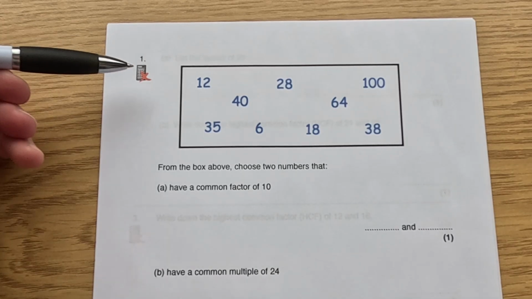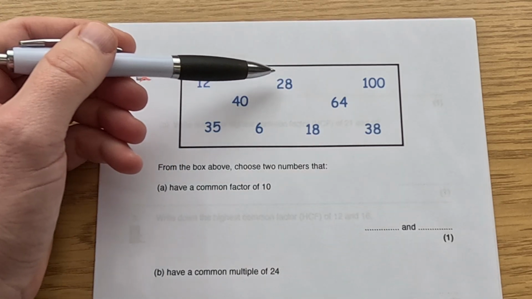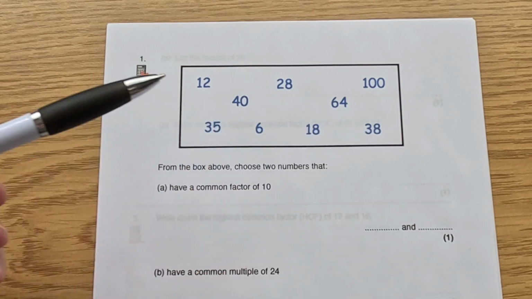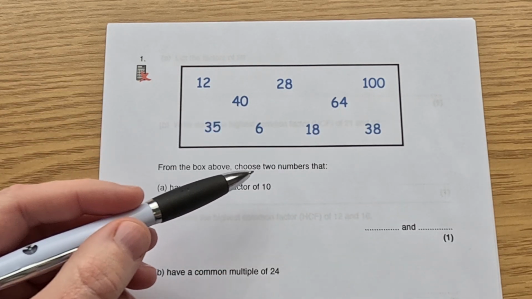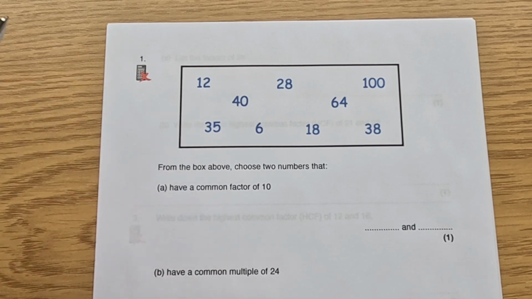Okay, so question number one. We've got this box of numbers with 12, 40, 28, 64, 100, 35, 6, 18 and 38. And from the box above, we've been asked to choose two numbers that have a common factor of 10. That means they're both divisible by 10, so they're in the 10 times table, such as 10, 20, 30, 40 and so on.